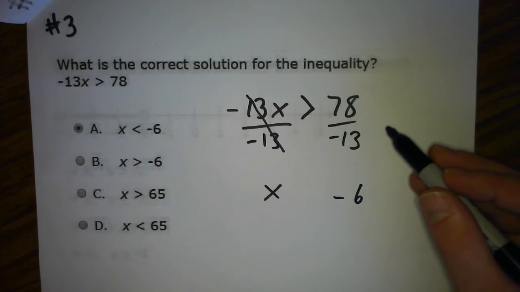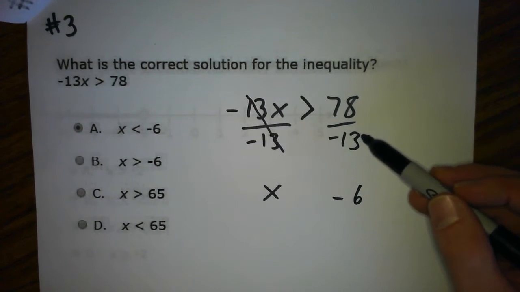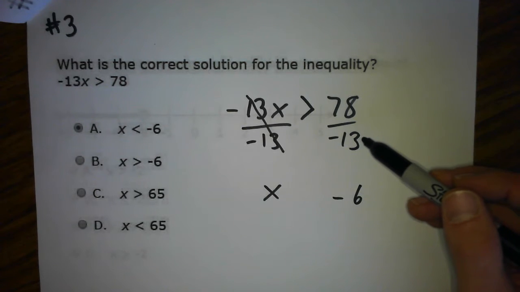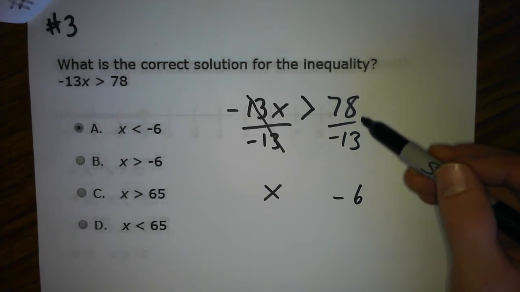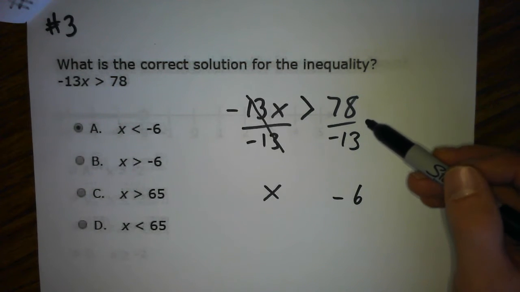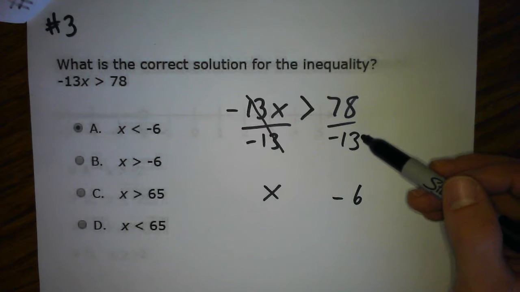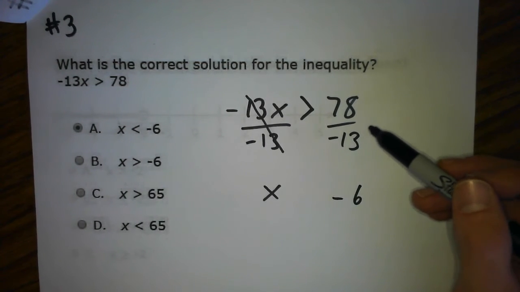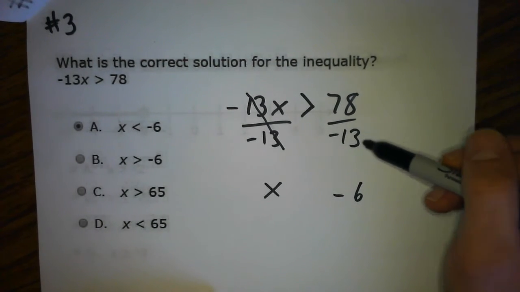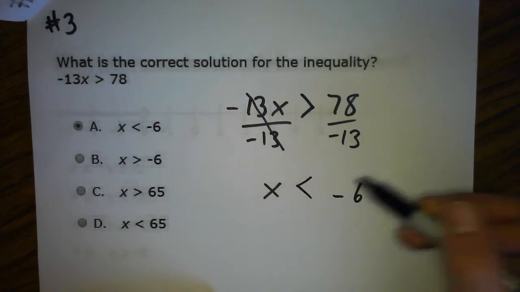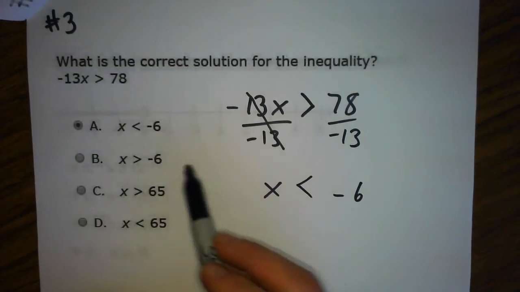You could use a calculator on this as well if you're still struggling with operations with negative numbers. You can put this into the calculator. Your calculator has a negative symbol. But when you're dividing by a negative, if the signs are different, the answer is negative. If the signs are the same, the answer is positive. Alright, so since we divided by a negative here, we have to flip the symbol because that's the rule. So instead of x being greater than, x is going to be less than negative 6, which was A.